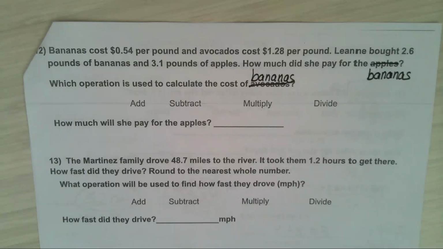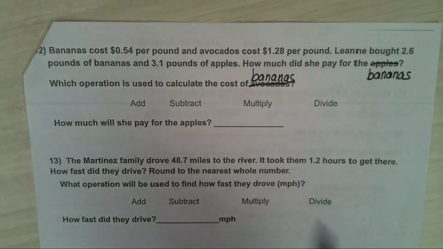What are you going to do? Are you going to add, subtract, multiply, or divide? We are not going to divide. To figure out how much the bananas cost, you're going to, yes, multiply.